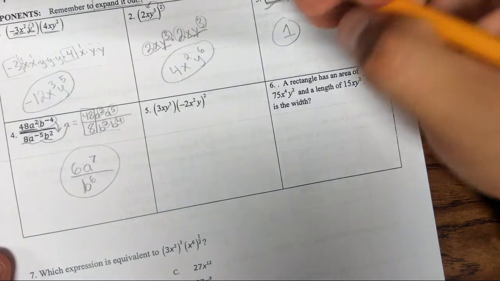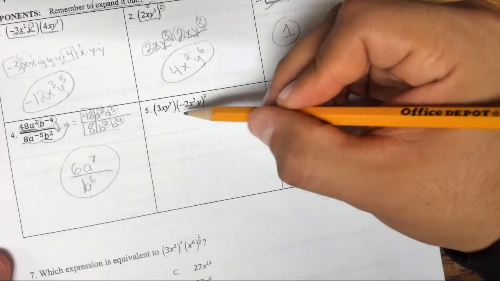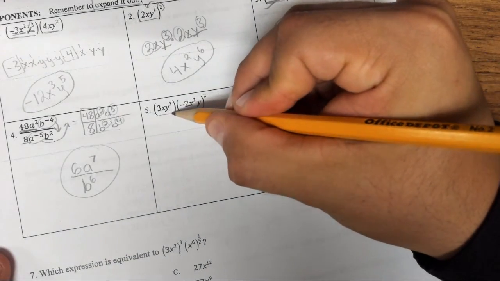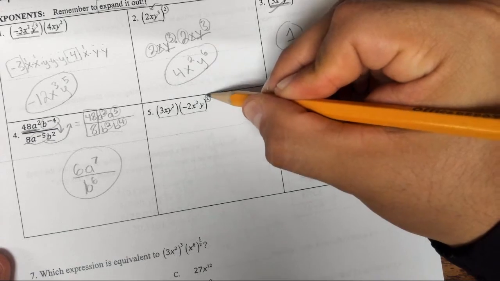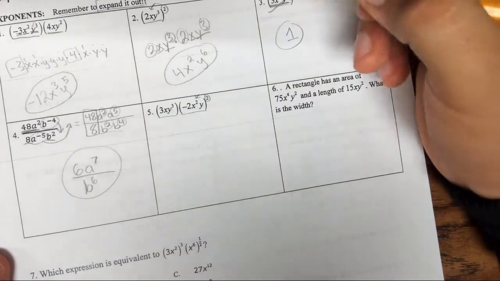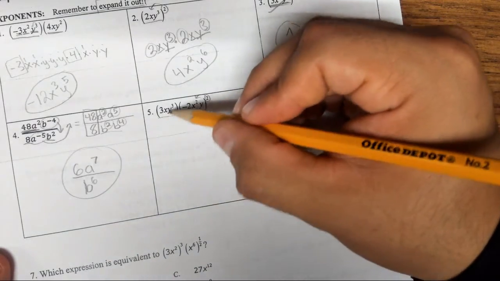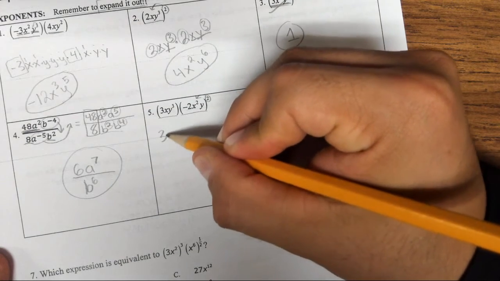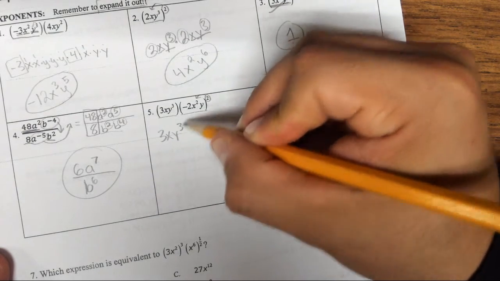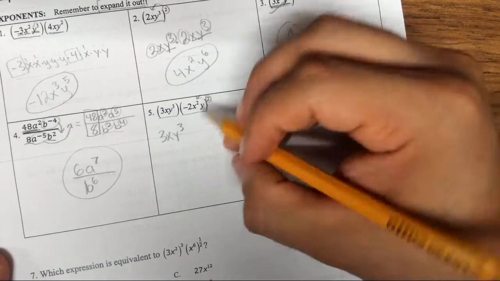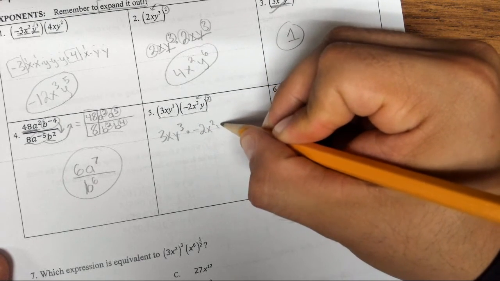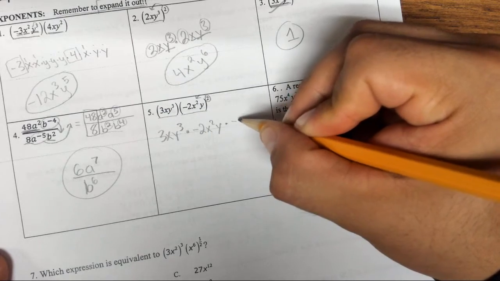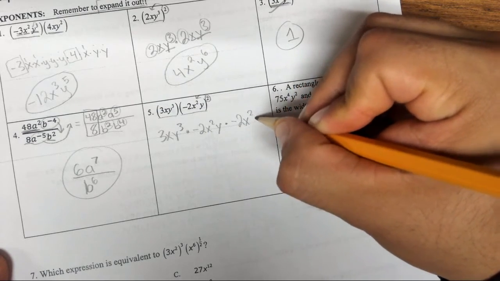Number 5 is a little trickier simply because we have two terms. So this term, and then we have this term. The tricky part about this term is that the second term is squared, so we have to make sure that we simplify this first. So on this side, this is just going to stay the same, 3xy to the 3rd power. This, however, I need to write twice, so that's going to be times negative 2x squared y times negative 2x squared y.